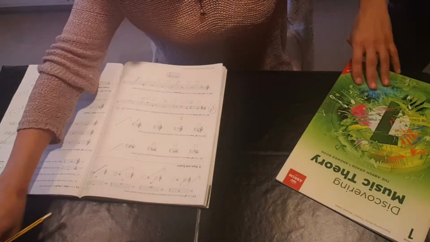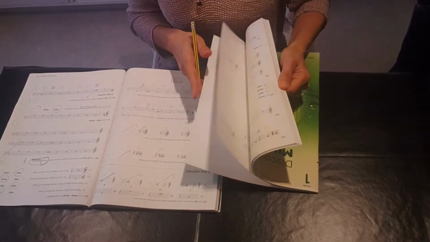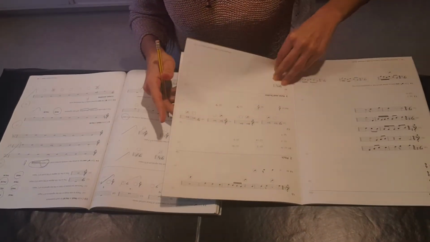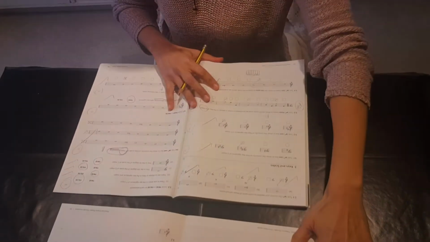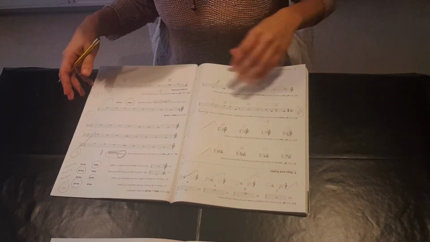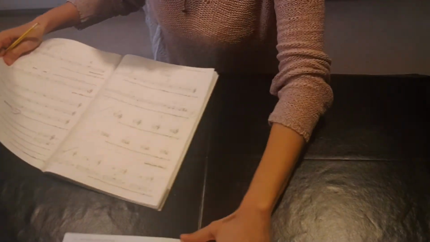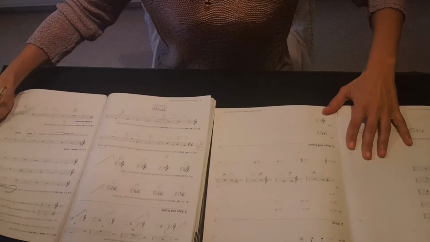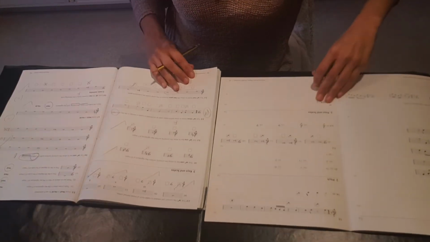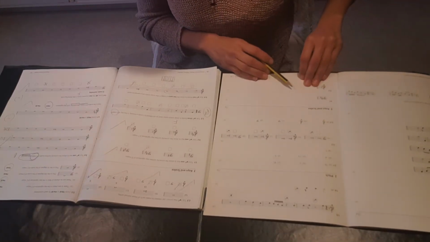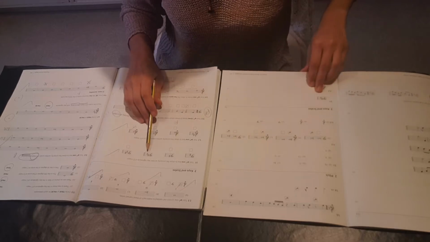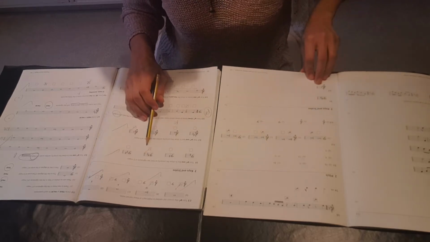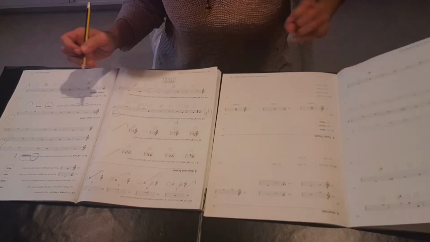Okay, now let's check if I marked everything right. Whoa, let's have a look then. Where is this? Here. Okay. The keys and scales. Where is this? Here, F sharp, C sharp on the bass clef, and then the B flat. Okay.